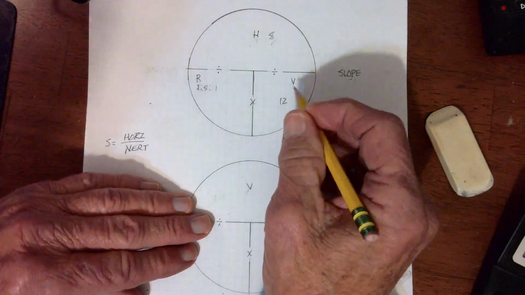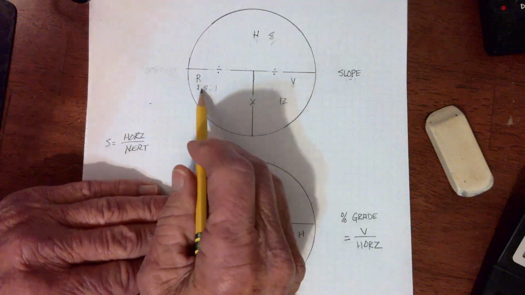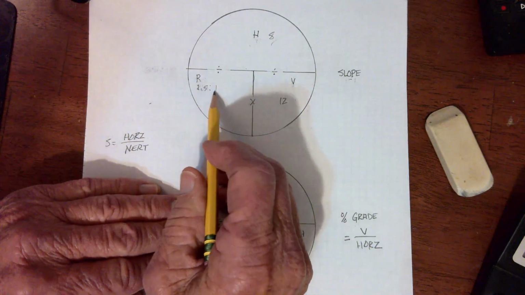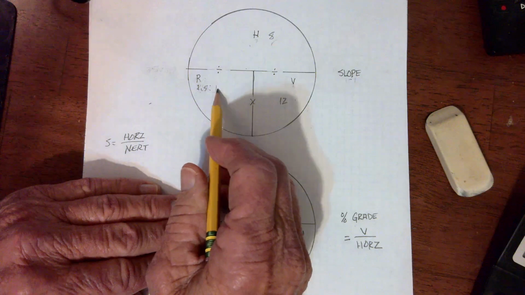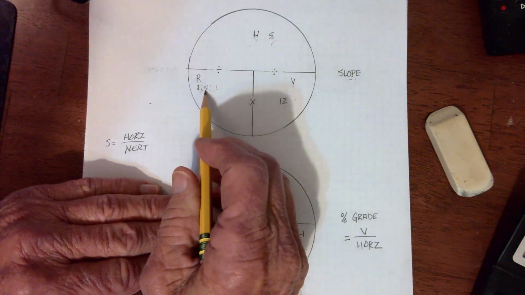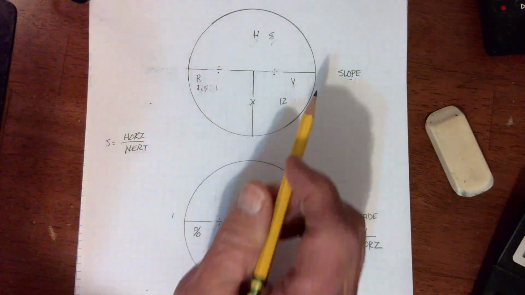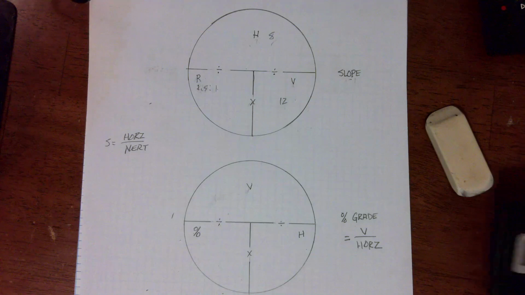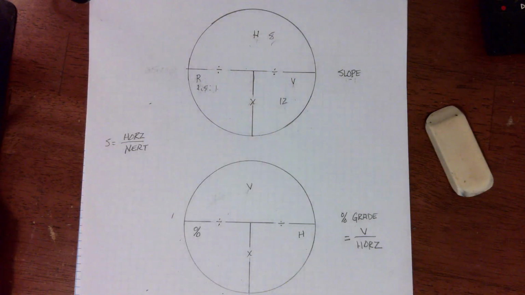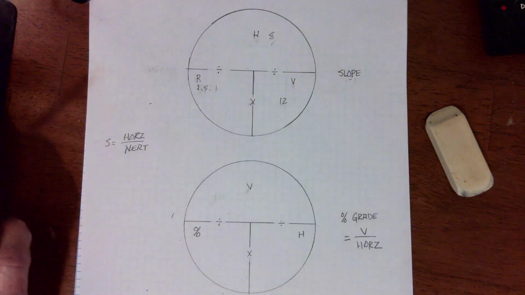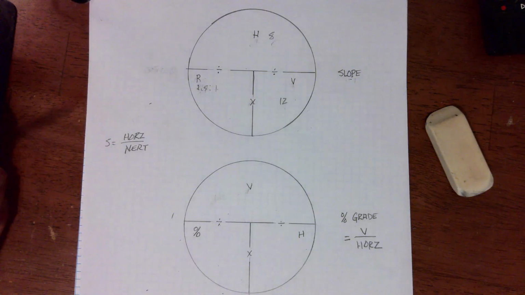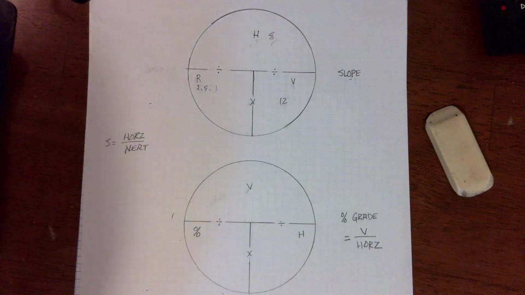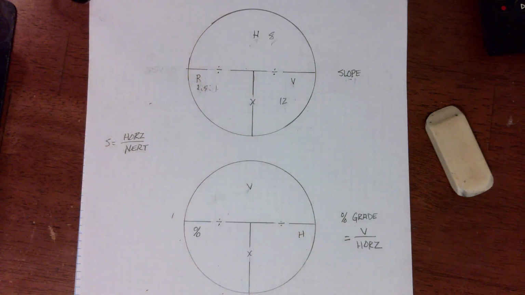Because it said the vertical. What does this tell us to do? To take that 1.5-to-1 slope, disregard the 1, and take 1.5, multiply it times 12. What does that give you? I will do it. 1.5 times 12 equals 18. So the horizontal distance is 18 feet.